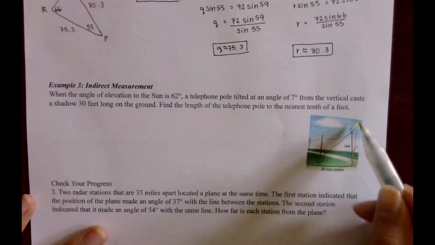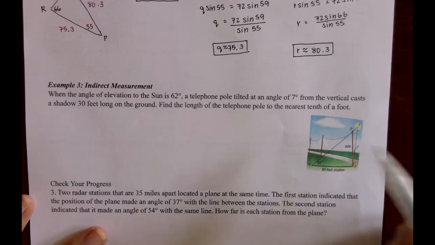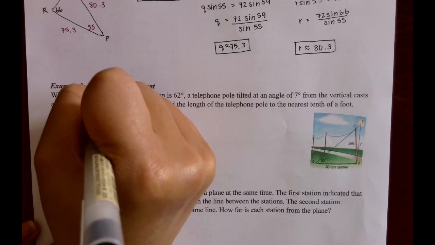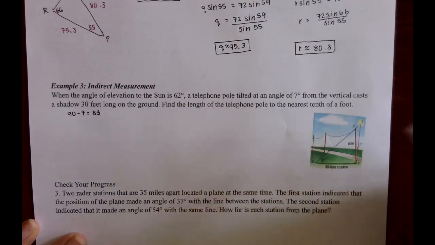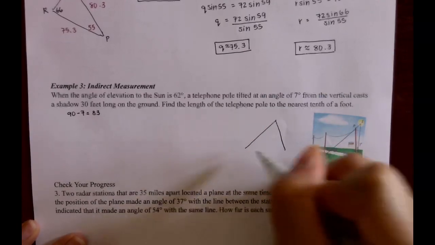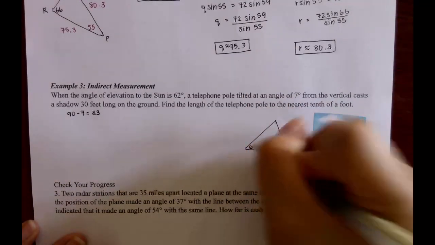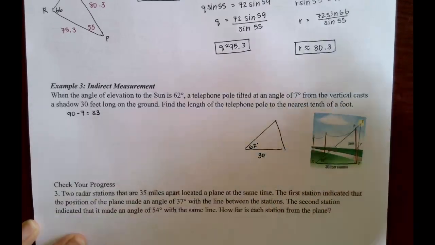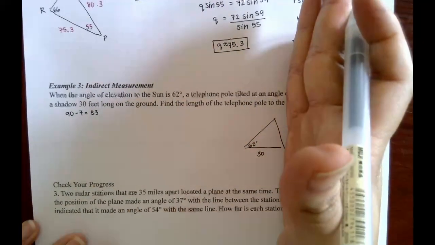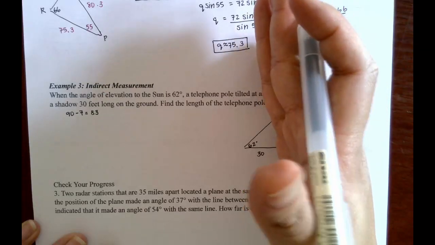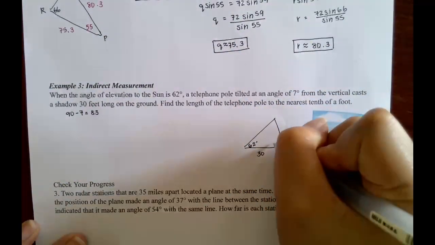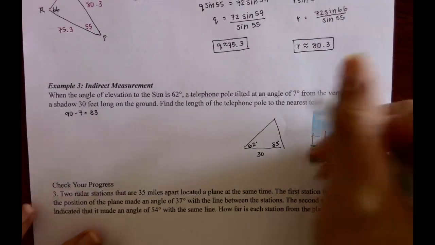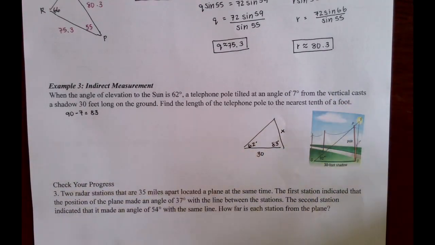So if this was vertical, it'd be 90 degrees. But now that it's tilted, it is 90 minus 7, which is 83. So now in this new triangle, this is still 62, and the shadow is still 30 feet. But since the pole is not upright, it's leaned 7 degrees this way, this is now 83 degrees. And so we want to find out what this is.